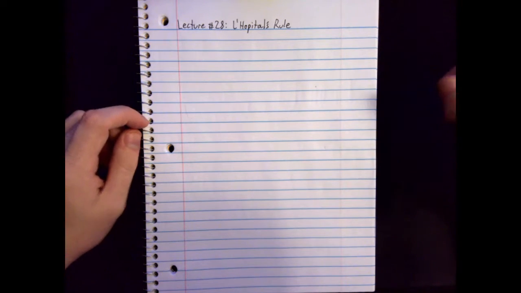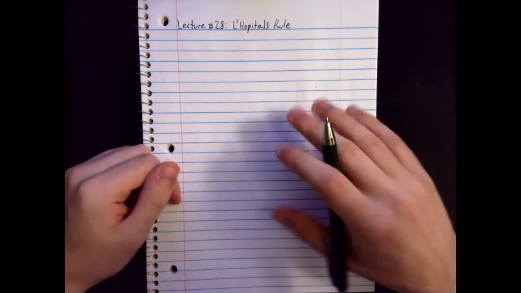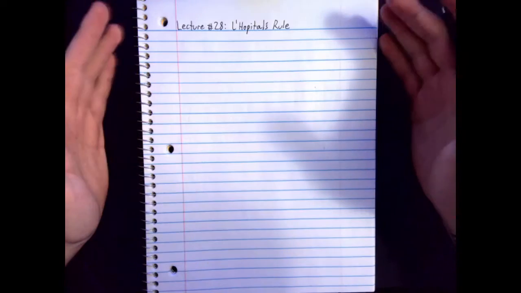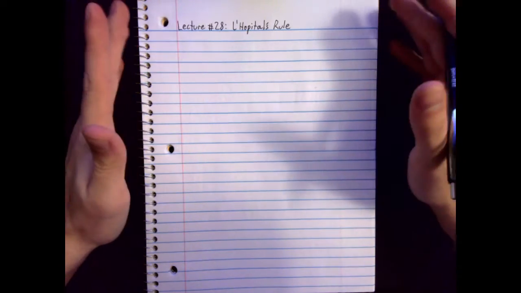All right, welcome back to another calculus lecture. In today's lecture, what we're going to do is conclude our study of the derivative and its applications with this really neat technique for evaluating certain limits, known as L'Hopital's rule.